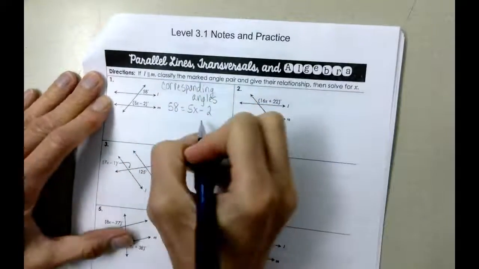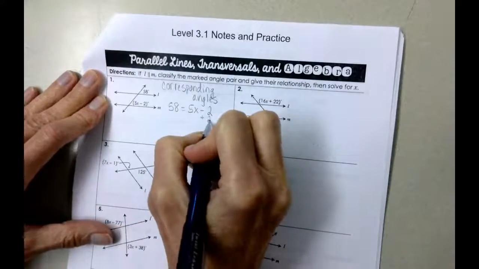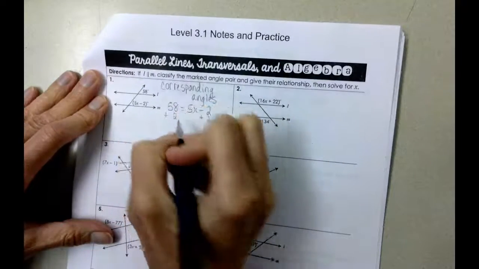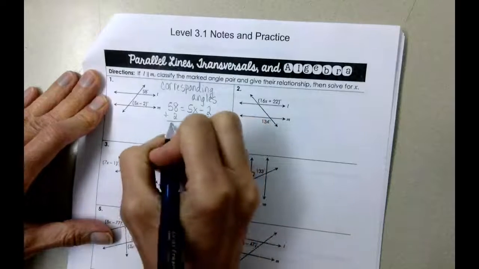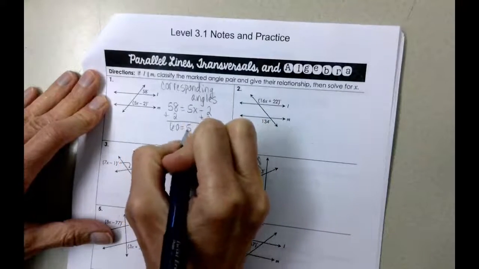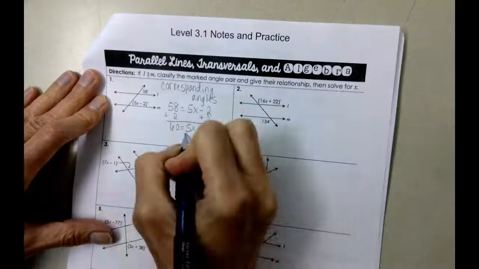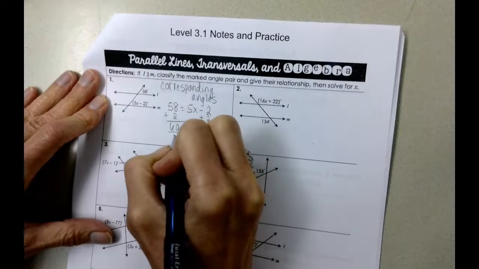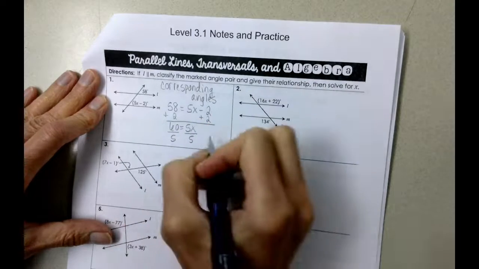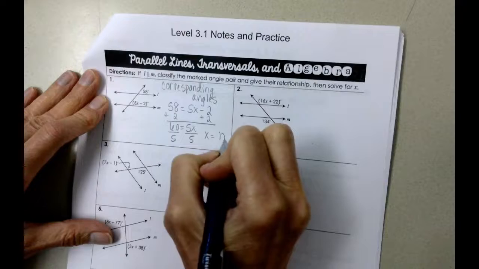Solve this the way your Algebra 1 teacher taught you. So we're going to add 2 to both sides. We get 60 equals 5x. When we divide both sides by 5, we end up with x equals 12.